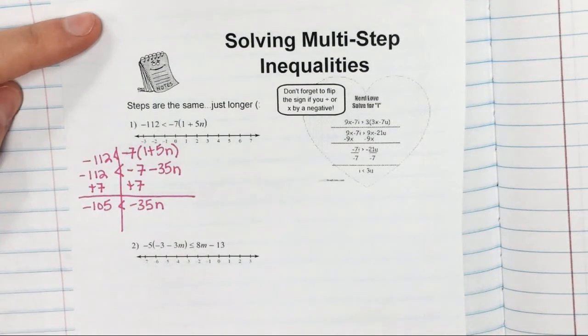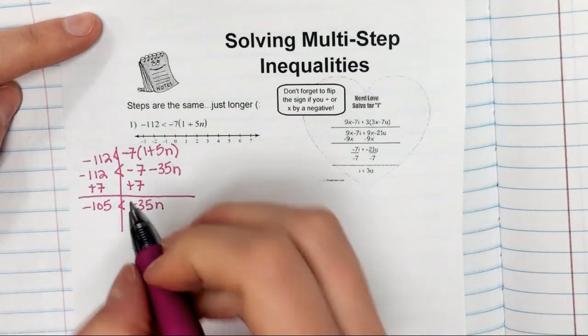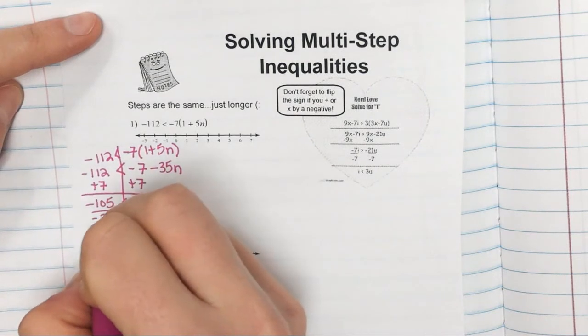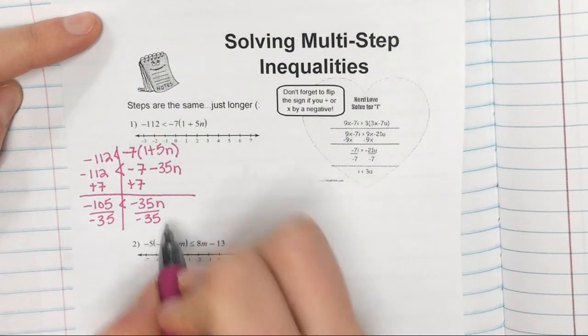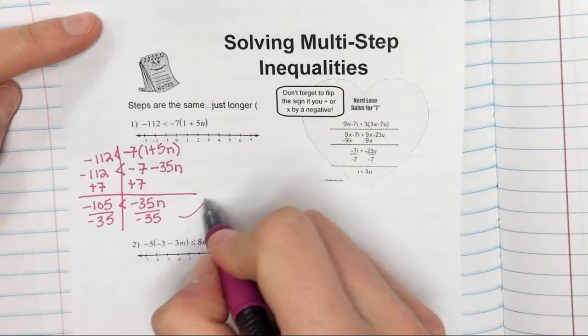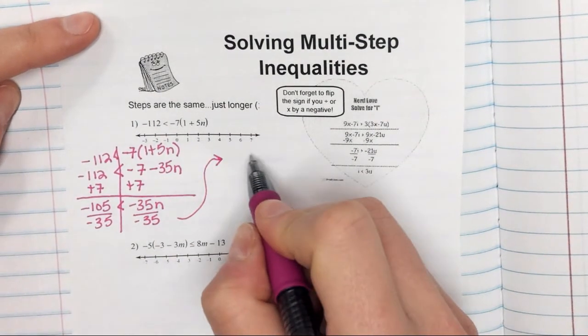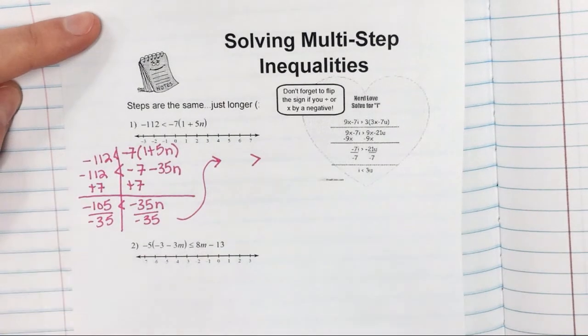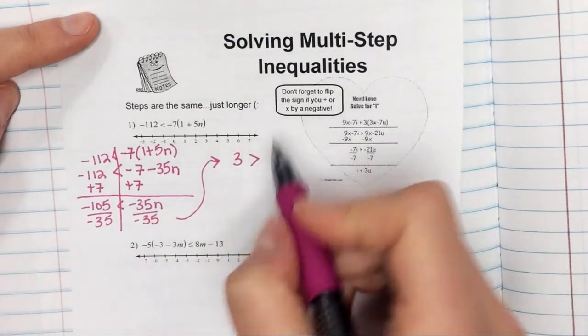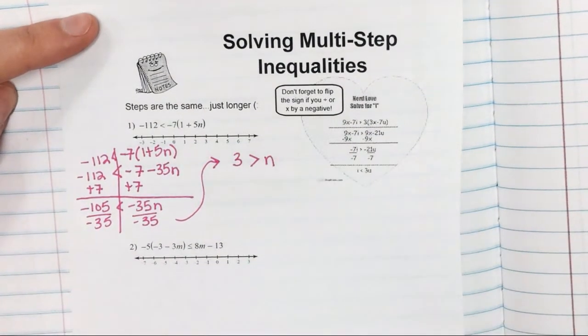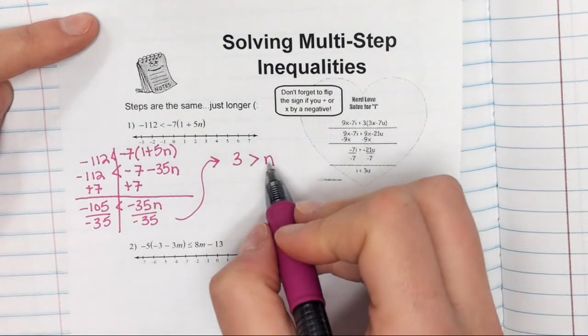I see multiplication, so I'm going to use division. I'm dividing both sides by negative 35. When I divide by a negative, I'm going to need to flip the inequality symbol. So this is going to become a greater than. I have 105 divided by 35 gives me 3, and it's positive. 3 is greater than n. I'm going to flip that around to put the variable first, so I have n is less than 3.